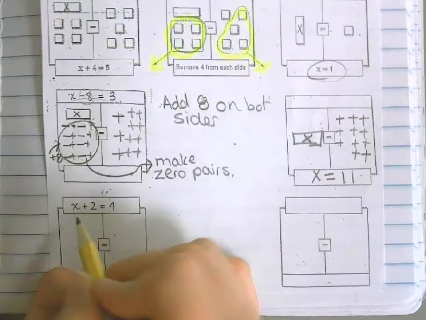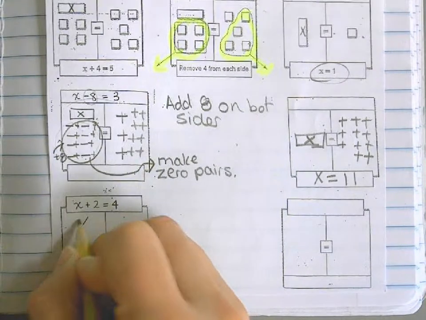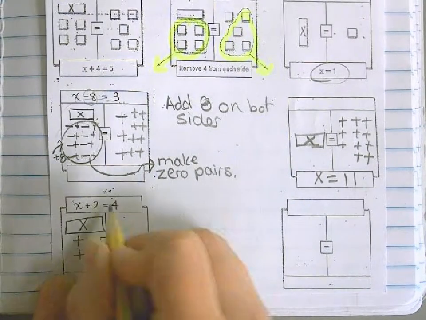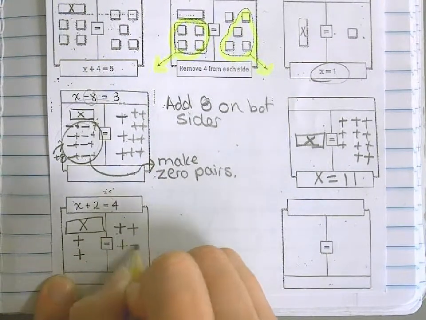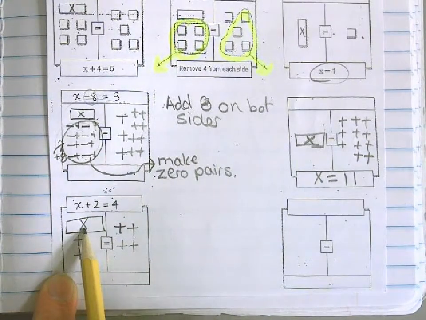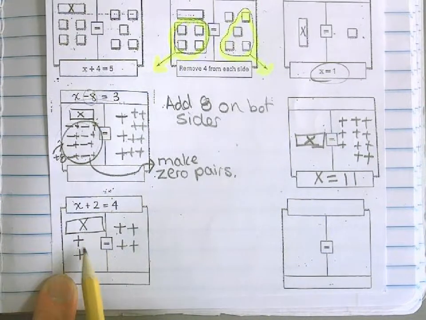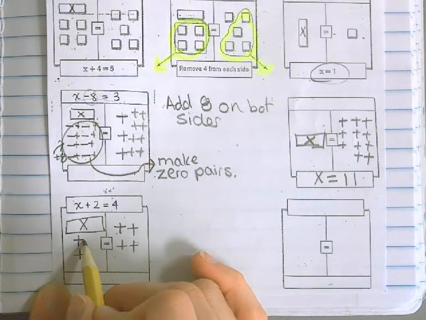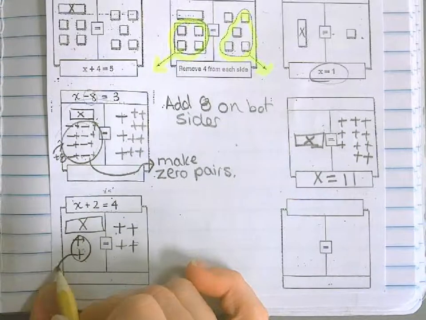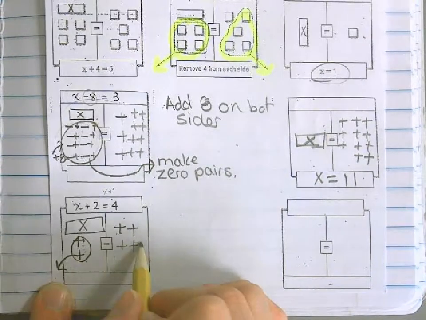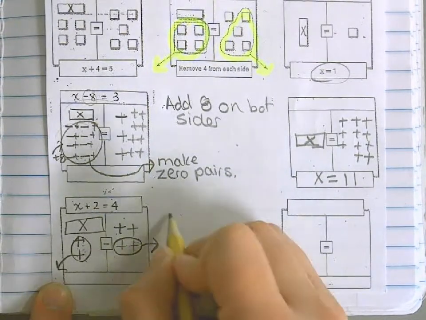Now the bottom one, x plus 2 equals 4. So we have x, and we have 2 positives equal to 4 positives. So again, our goal in all of this is always to get x alone to equal something. If I have positives and positives, then I can just subtract. So I want to get rid of these 2 positives, so I just subtract them. Because I subtracted 2 positives on this side, I have to subtract 2 positives on this side.